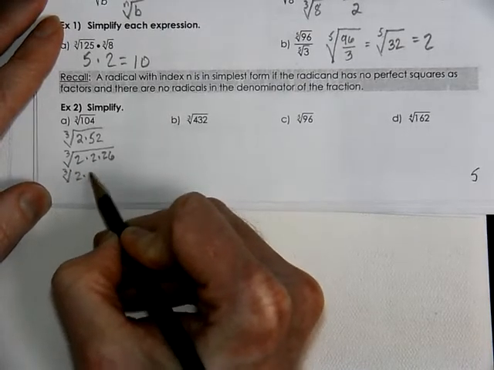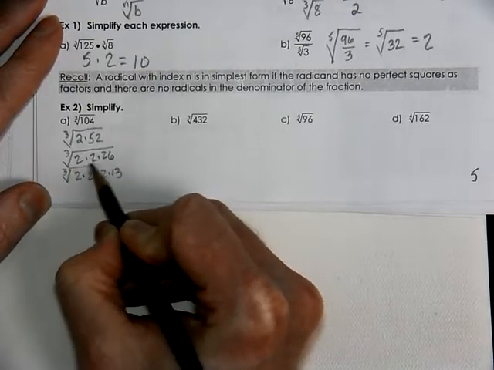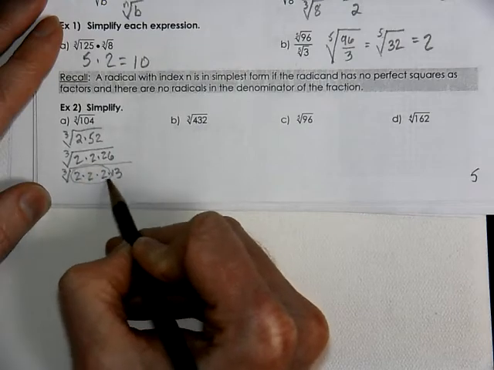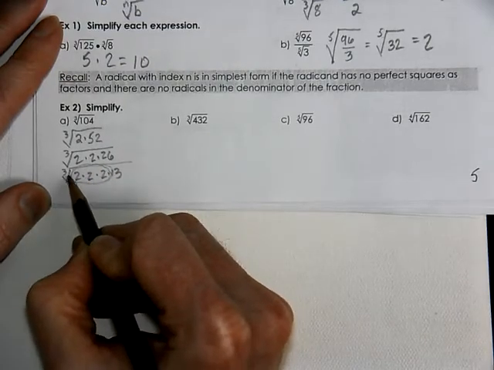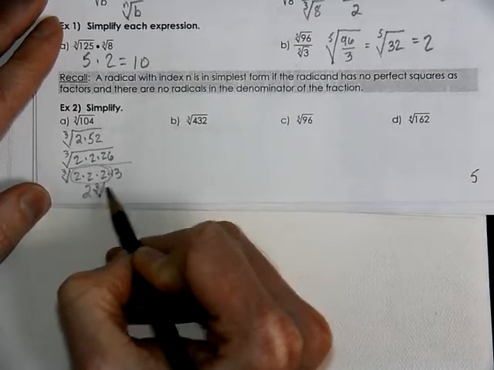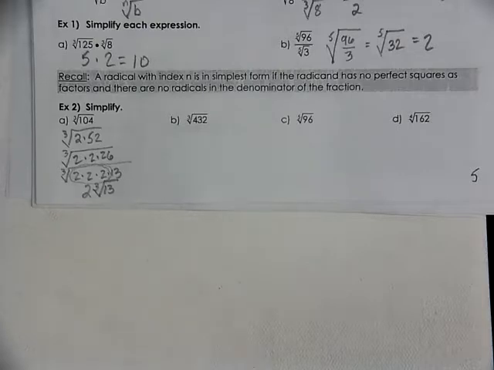We have the 2 times 2 times 2 times 13. There's my 3 of a kind that I've been looking for. Cube root's looking for 3 of a kind. But there's not 3 of a kind in 13. You can't factor it apart with 3 of a kind in it.